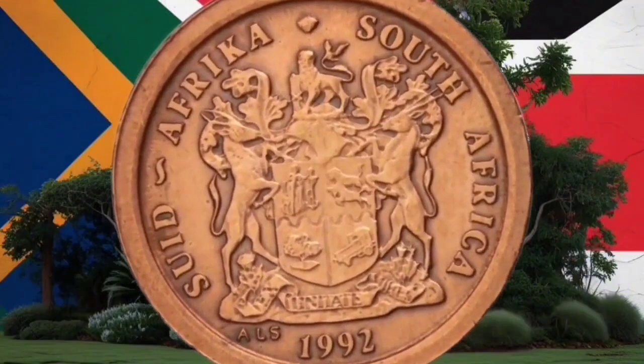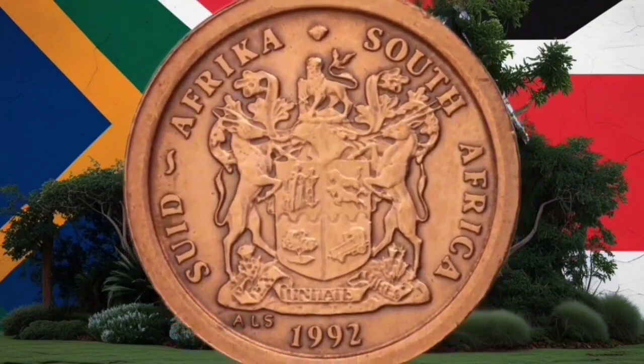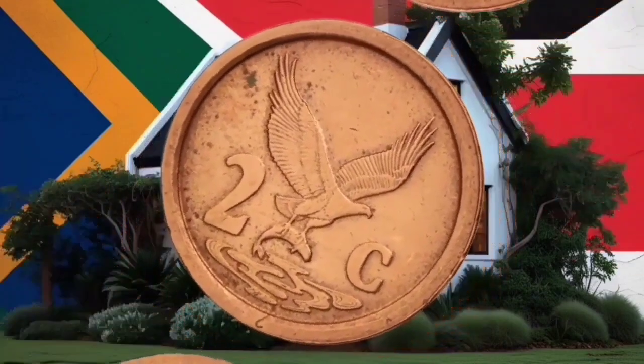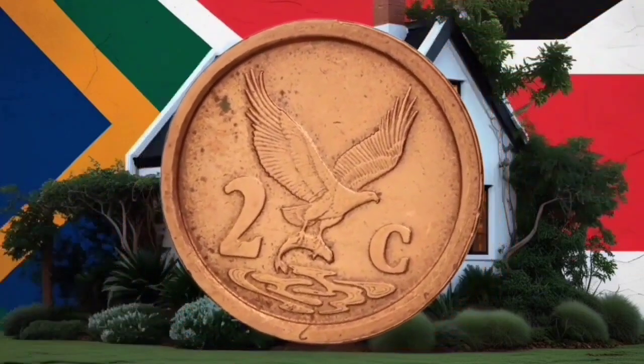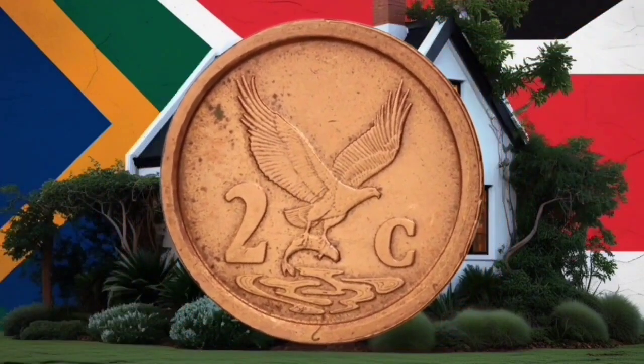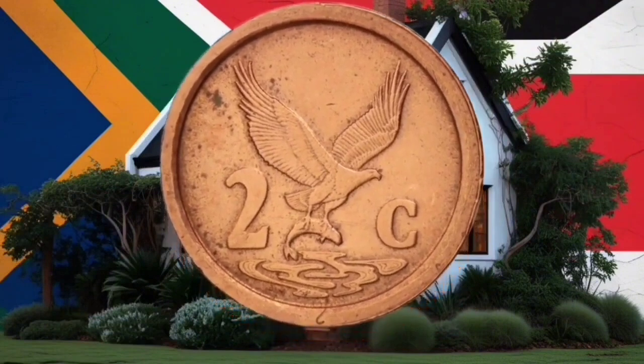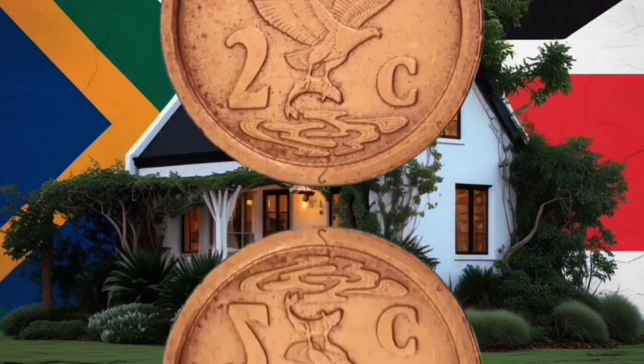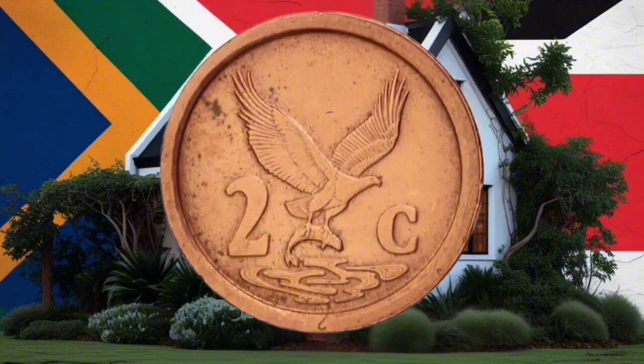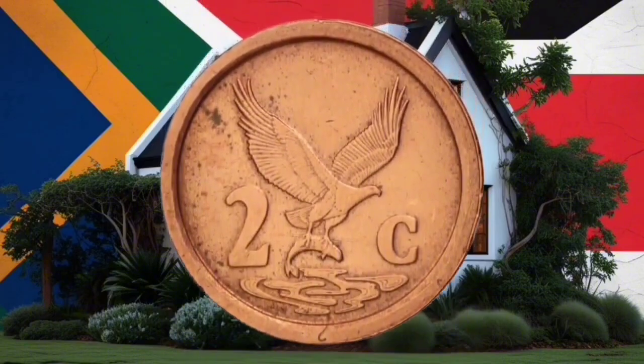Another reason this coin stands out is error variance. A small number of 1992 2-cent coins were misstruck at the mint, featuring doubling effects or misaligned dies. These mint errors drastically increase a coin's rarity and therefore its value in the eyes of serious collectors.